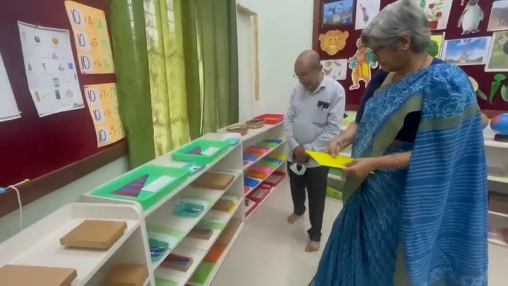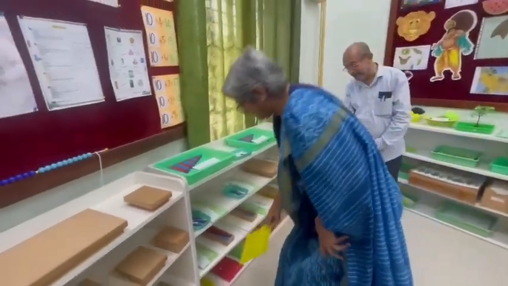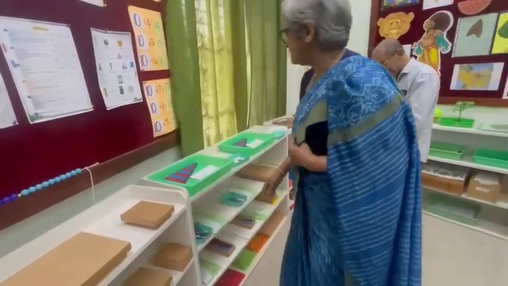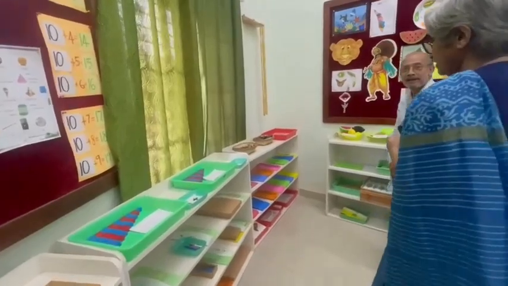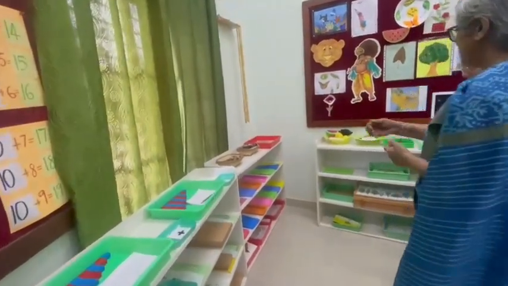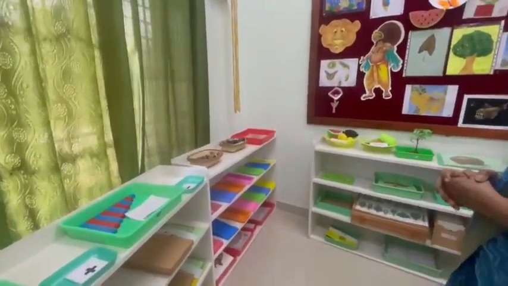Does curiosity increase just because of this? Absolutely. Yeah. And it's a must for education. It satisfies the child's need to learn. Okay. Finally, we have the cultural subjects.